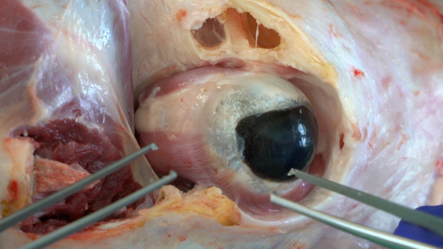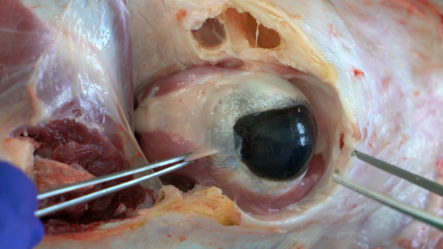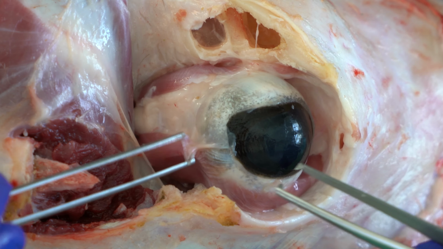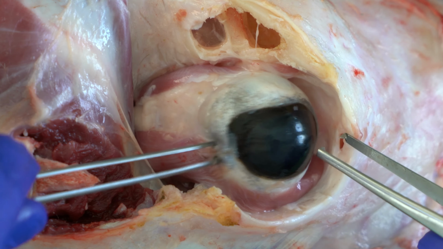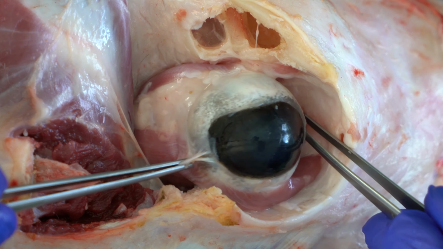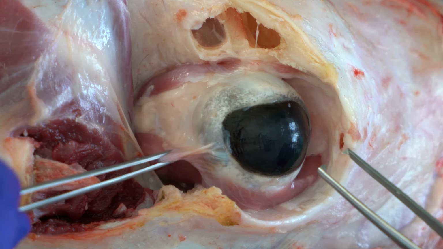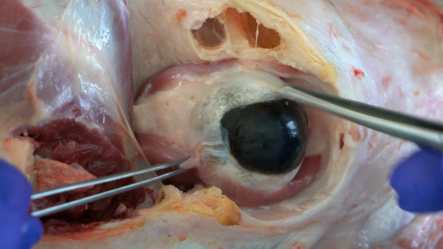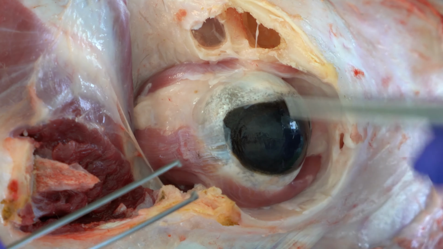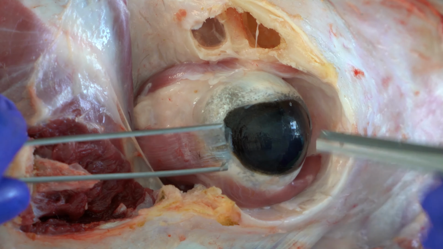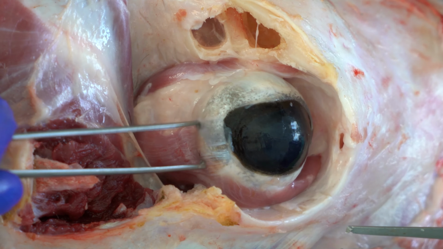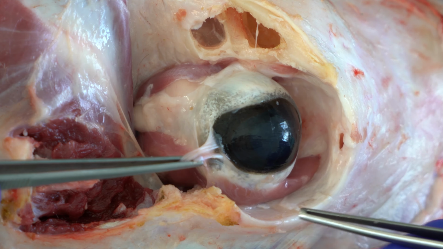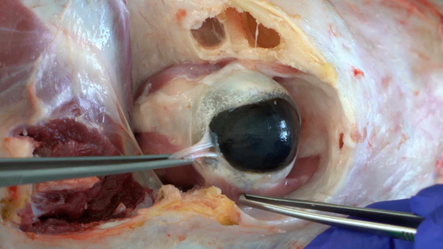Now, these muscles are responsible, of course, for moving the eye laterally and medially, up and down. If the animal wants to move the eye laterally, in this case, the lateral straight muscle of the eye will be contracted and the medial will be relaxed. The same applies for the movement up and down regarding the dorsal and the ventral straight muscle of the eye. So there are another 2 muscles which are located obliquely.